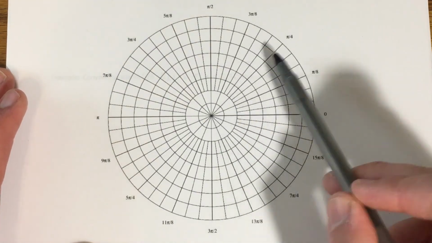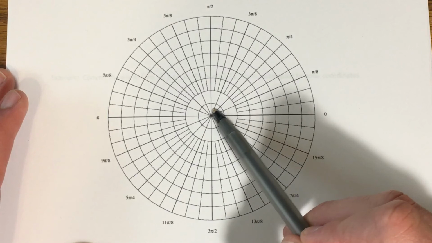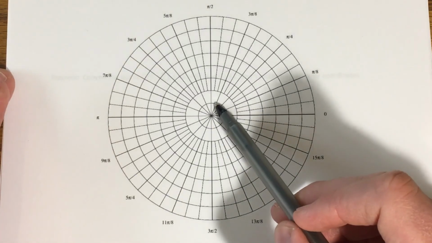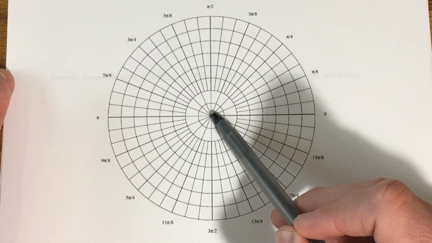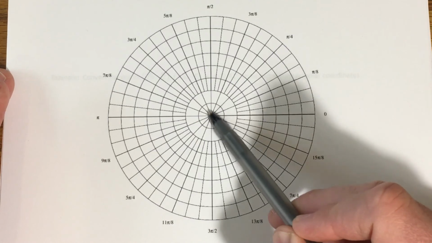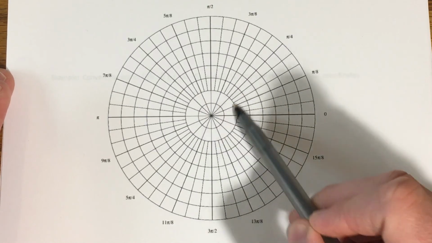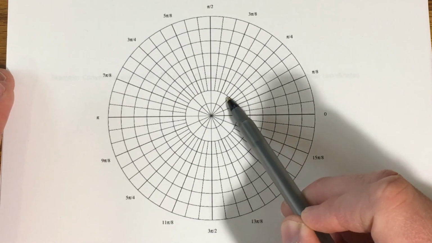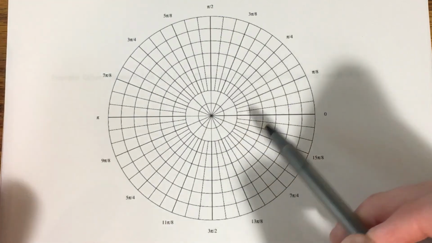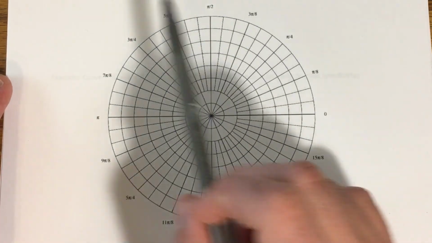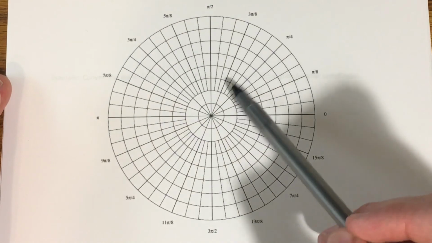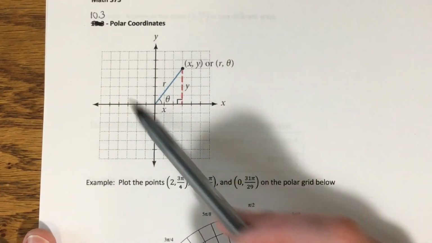If we want to count by different values, there'll be numbers indicating what these represent. But notice that any point on this circle here is going to have a distance of 1 from the origin. This circle is going to consist of all the points that are a distance of 2 from the origin. It's easier to graph points in polar coordinates if we have these concentric circles than if we just use this.